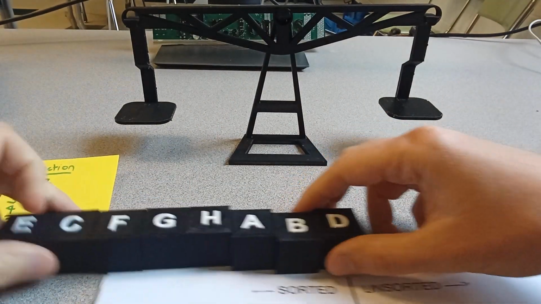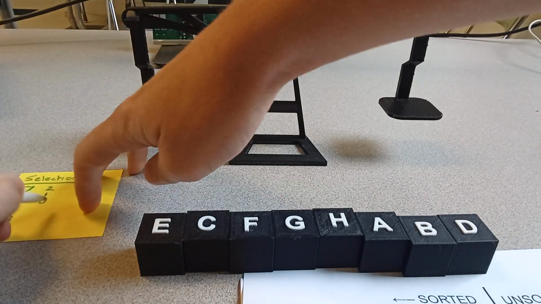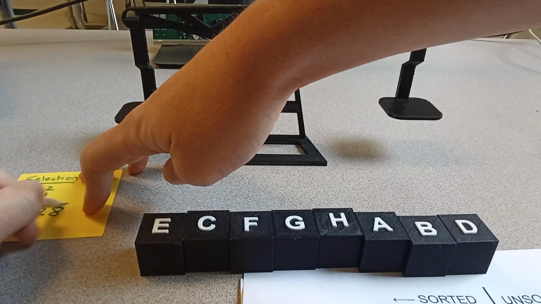So now I've got a fully sorted array. We see that E is the lightest all the way down to D is the heaviest. That's selection sort. Let's tally it up. This took me 7 plus 6 plus 5 plus 4 plus 3 plus 2 plus 1 plus 0. That is 15, 25, 27, 28. 28 was my total comparisons here.